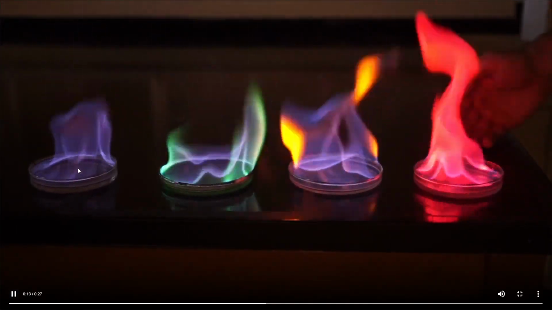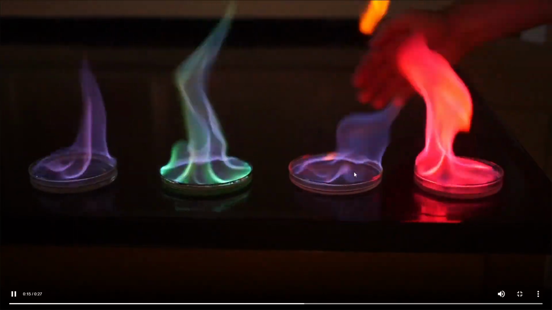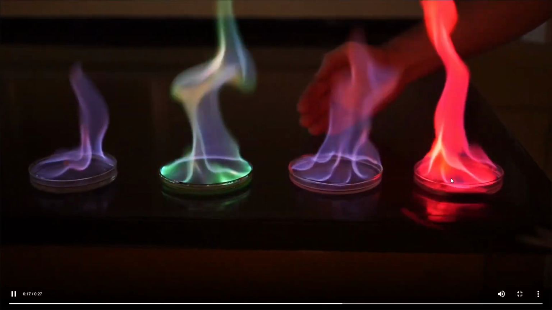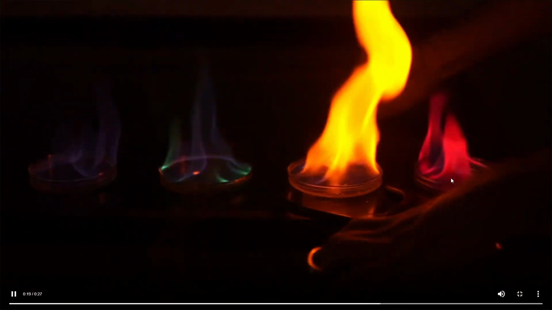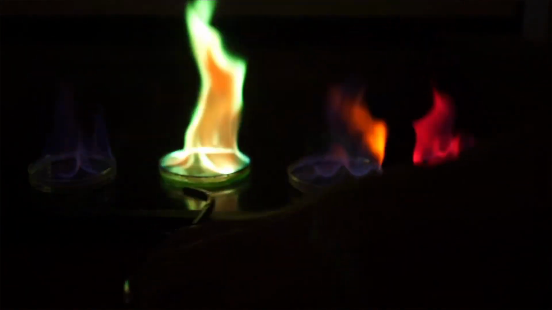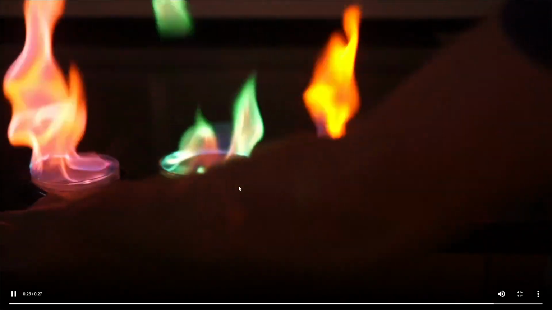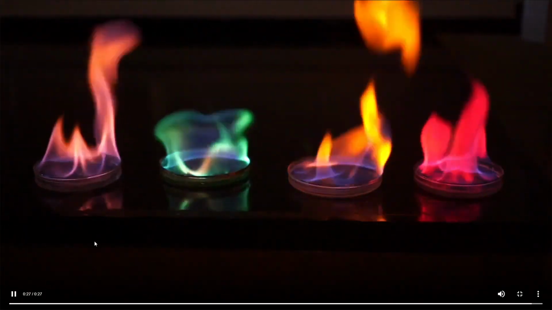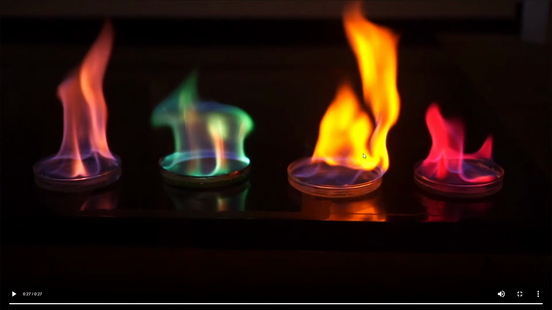Like we have a purplish one here, we've got the green, we've got kind of the orange, and then the red, right? So these are all just different salts, different elements that are on fire, being given energy, and they're spitting out different colors. So remember that different colors have different wavelengths. And so, here we can watch that again, I guess.